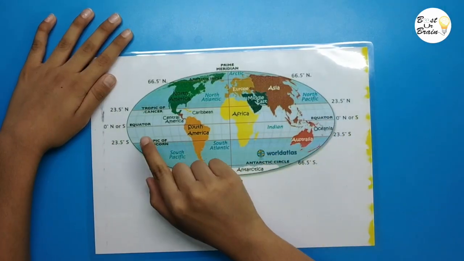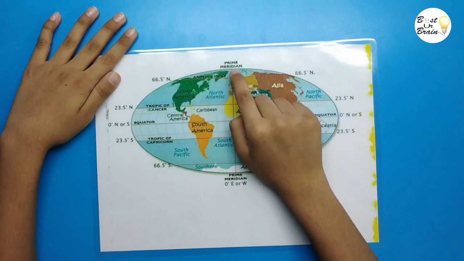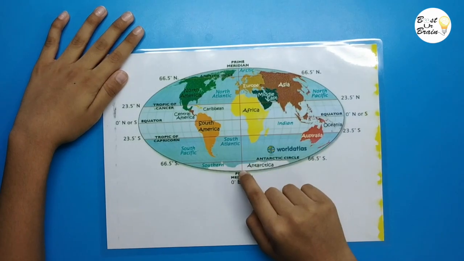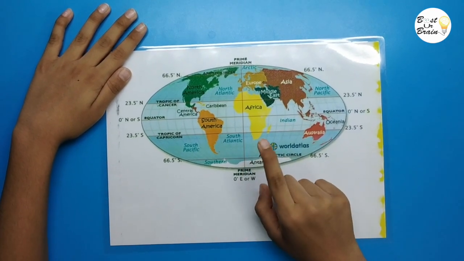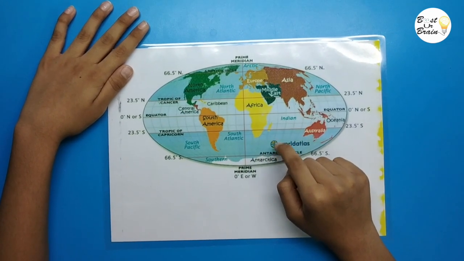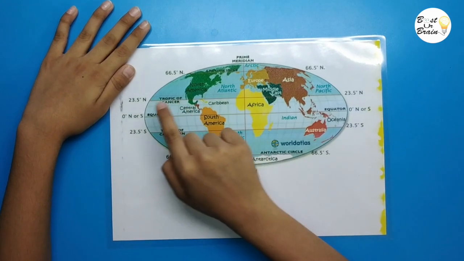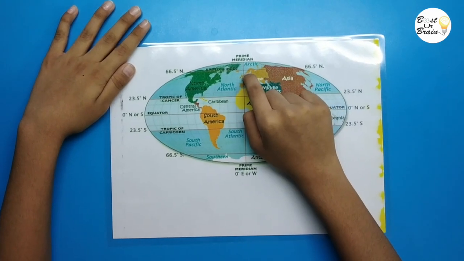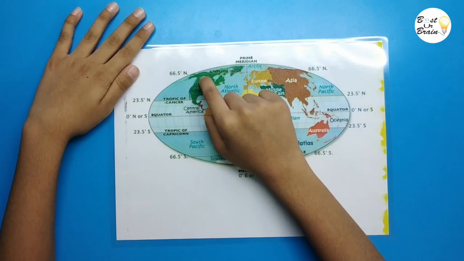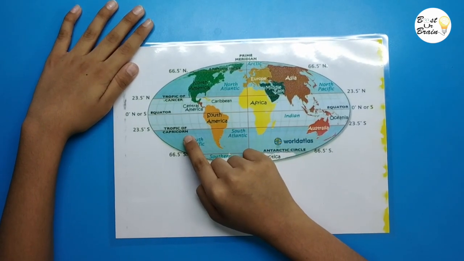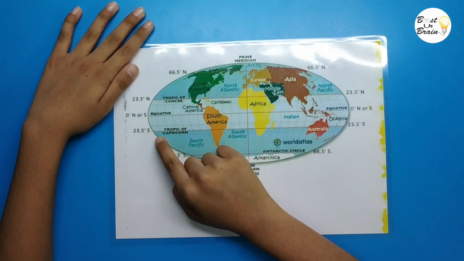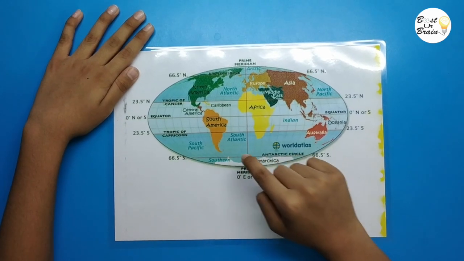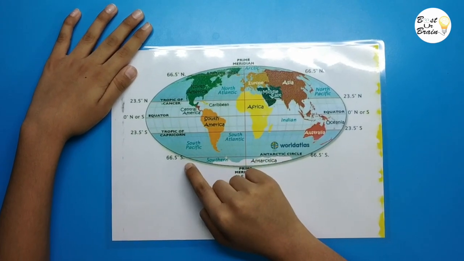Before discussing each zone in detail, tell me Anne, what are the important latitudes we have? Besides the equator at 0 degree, the North Pole at 90 degree north and the South Pole at 90 degree south, there are mainly 4 important latitudes. Above the equator is the Tropic of Cancer at 23.5 degree north. Above the Tropic of Cancer is the Arctic Circle at 66.5 degree north. Below the equator is the Tropic of Capricorn at 23.5 degrees south. Below the Tropic of Capricorn is the Antarctic Circle at 66.5 degrees south.